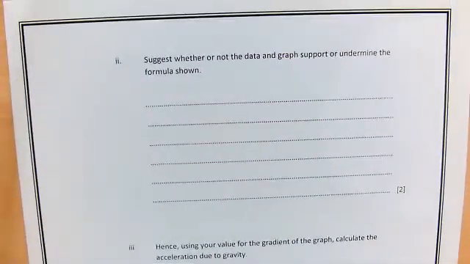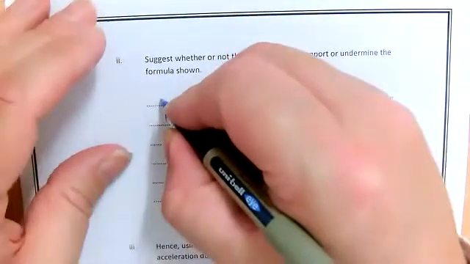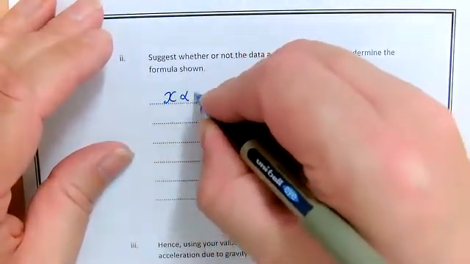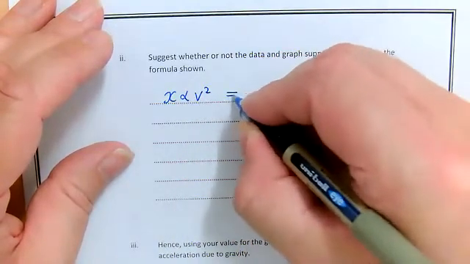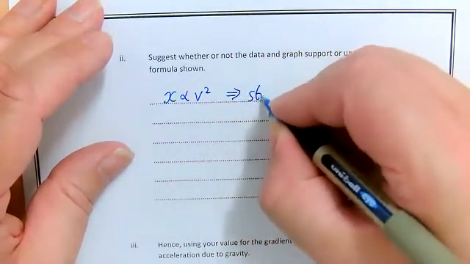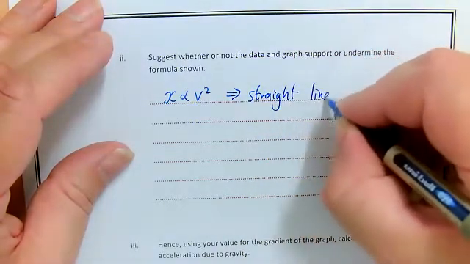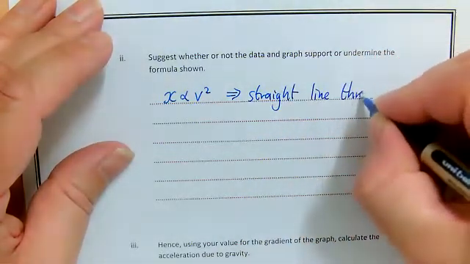So the graph shows that x is proportional to v squared, which would imply a straight line through the origin.